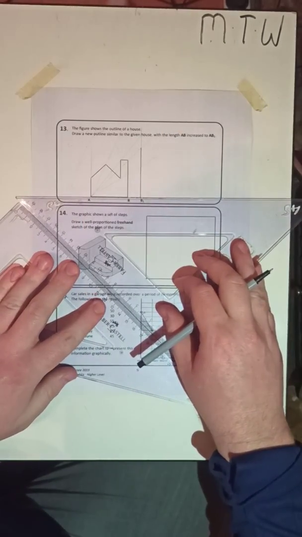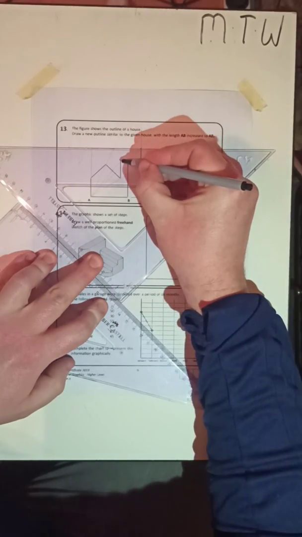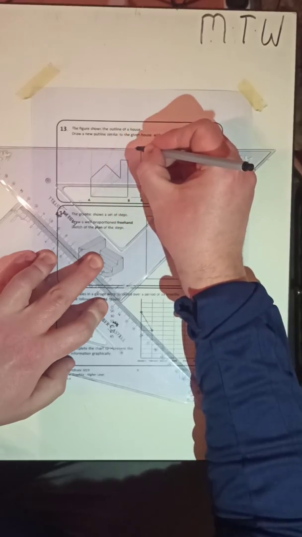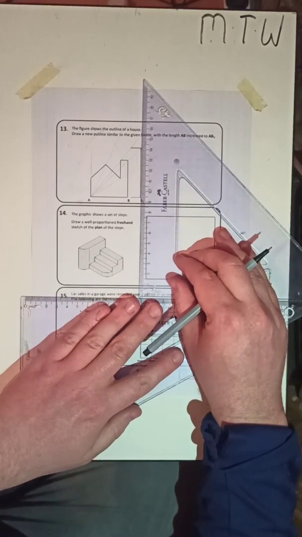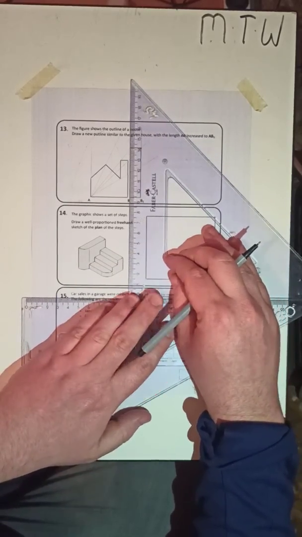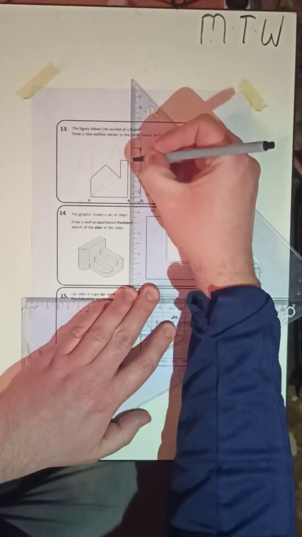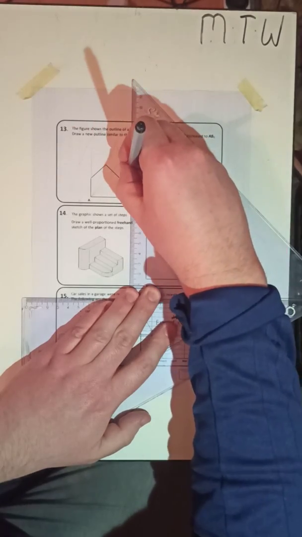Here's my sliding set squares. This line goes straight across until it hits this corner of the chimney. So there's A shining through it. That's where that stops there like that. After that, it goes straight down till it hits this point here. It goes down there like that. So up here it's going to go straight down till it hits this line. So there it is, there like that.